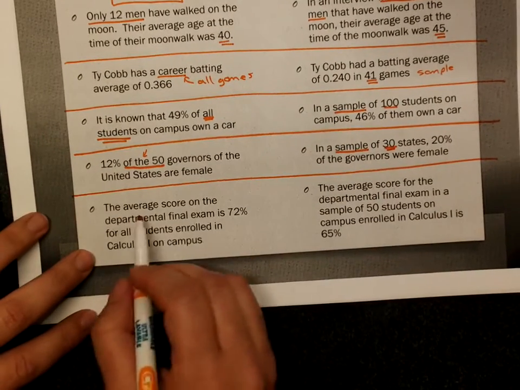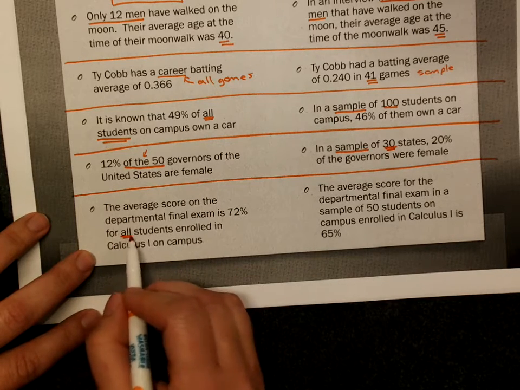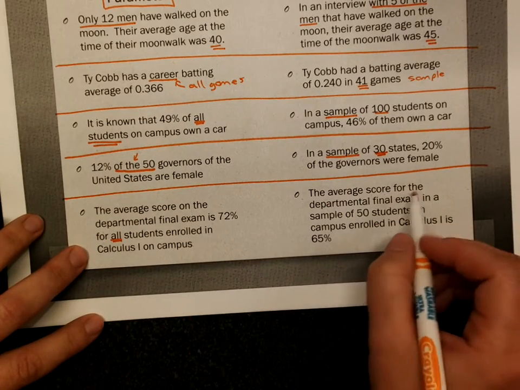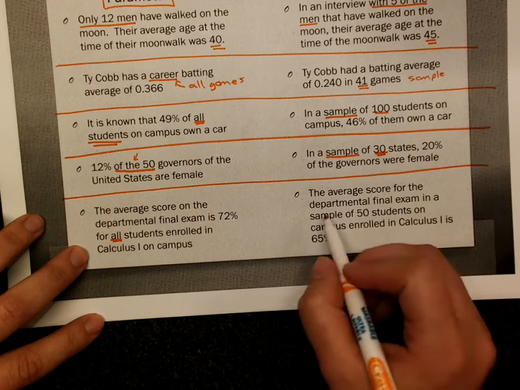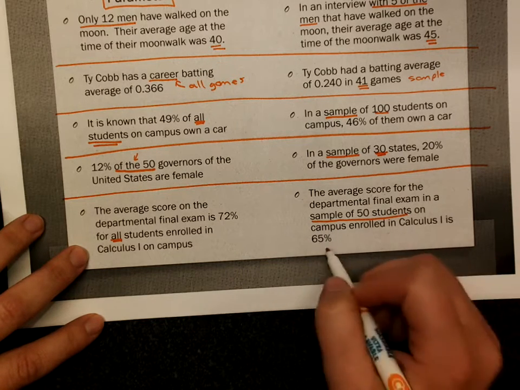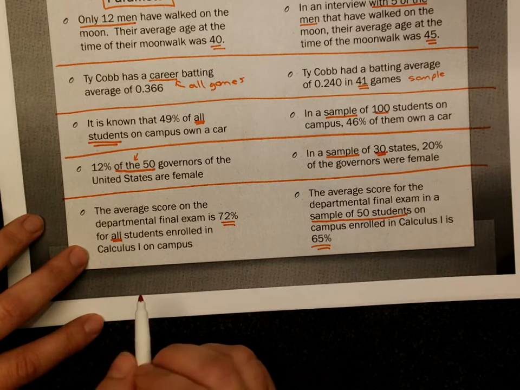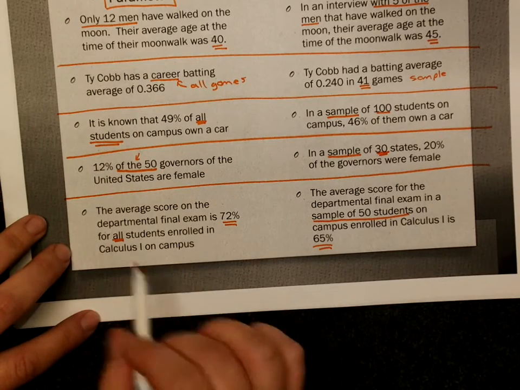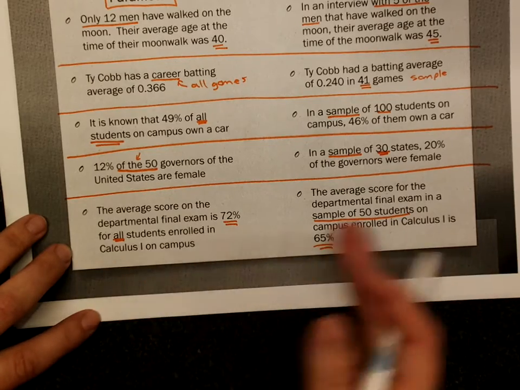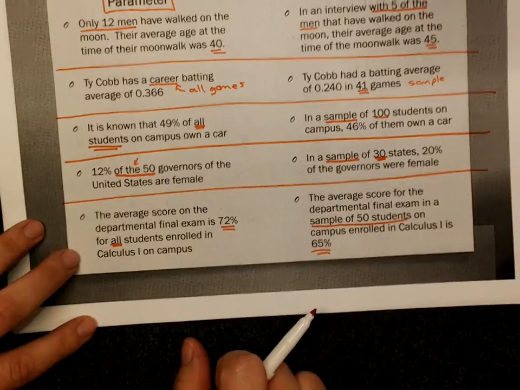And finally, the average score on the departmental final exam is 72% for all students enrolled in Calculus 1 on campus. Over here, the average score for the departmental final exam in a sample of 50 students on campus enrolled in Calculus 1 is 65%. So we have a statistic and a parameter. One's referring to the entire population, one is just referring to the sample. So hopefully those examples make it clear what comes from a population, what comes from a sample.